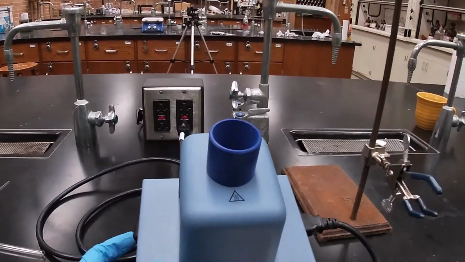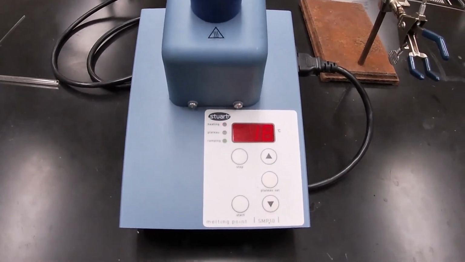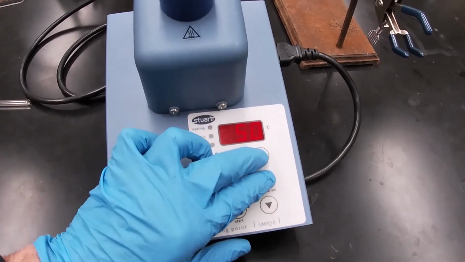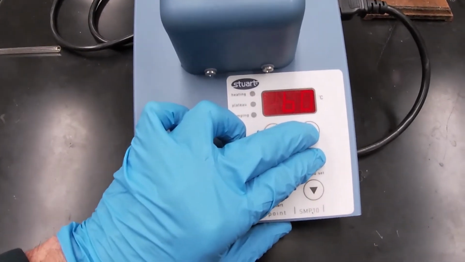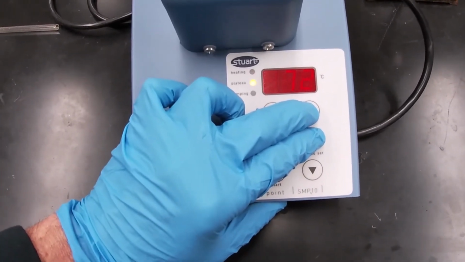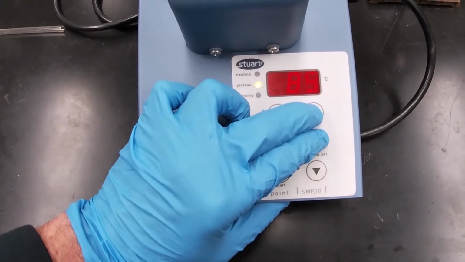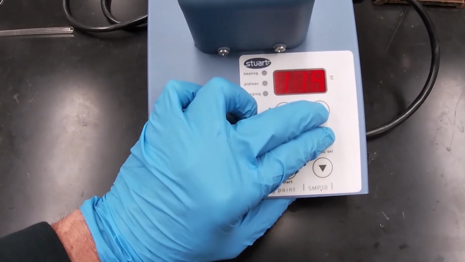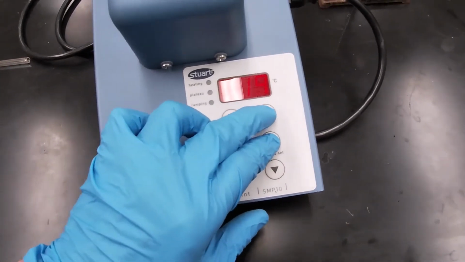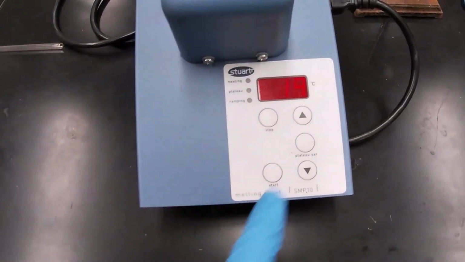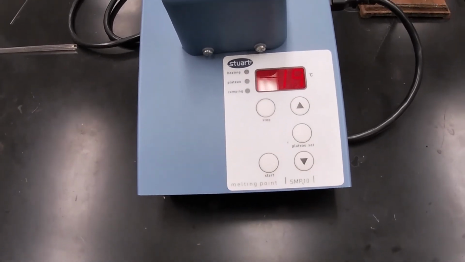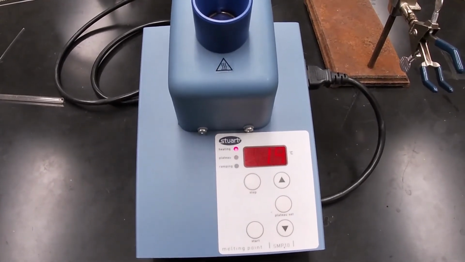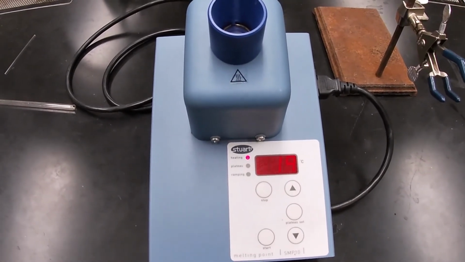So I'm going to turn on my melt temp, and I'm going to set the plateau. Melting point's 135, so I'm going to set this at 125. I'm going to start this so it will heat up to the plateau and equilibrate while we're waiting for the sample to dry.